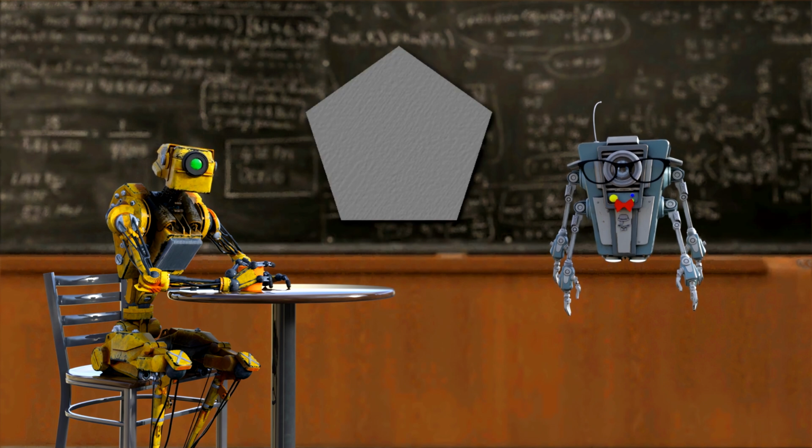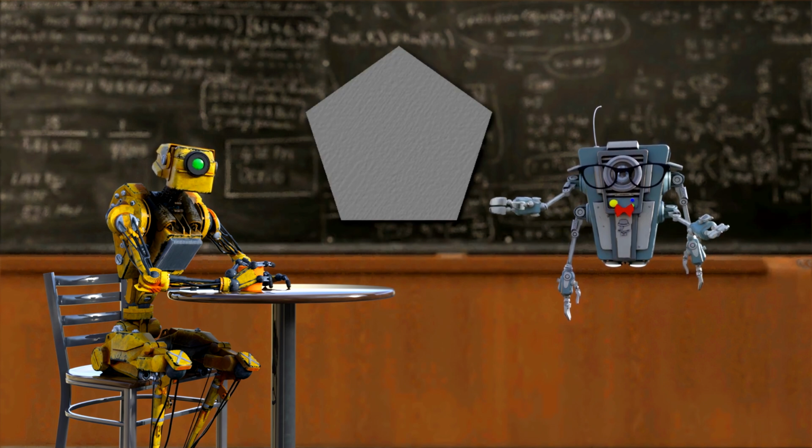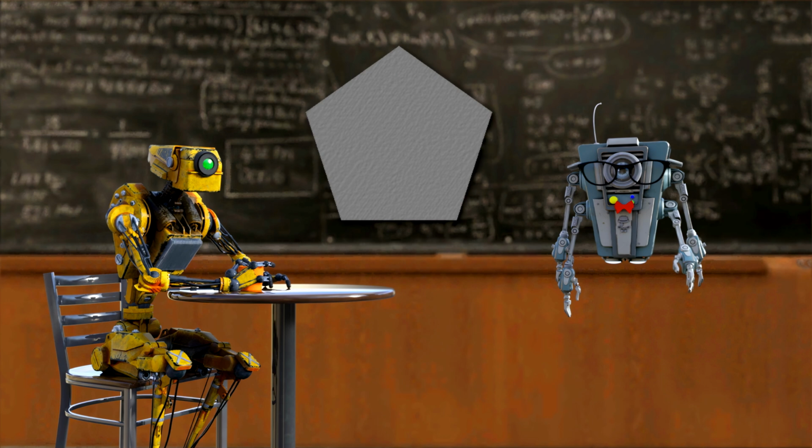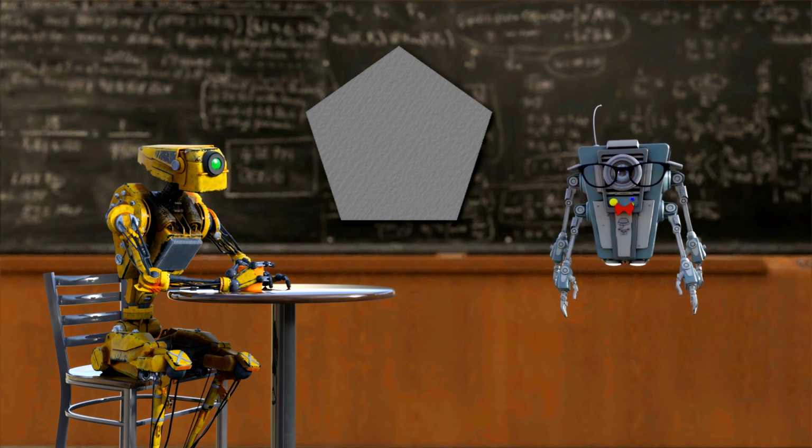A pentagon is our next shape. A pentagon has 5 sides and a flat bottom, and kind of looks like a house from the side, or at least one that has not been structurally engineered to high standards.